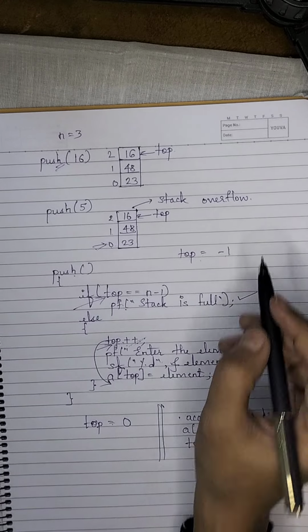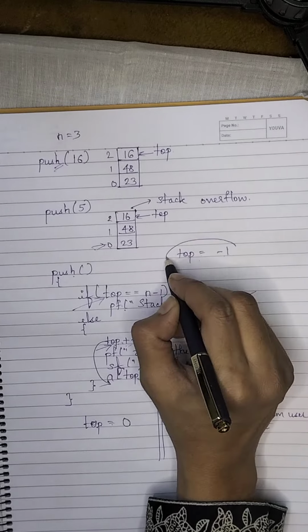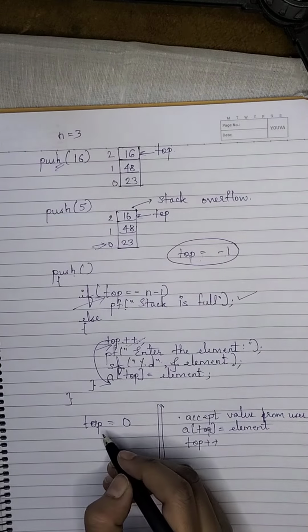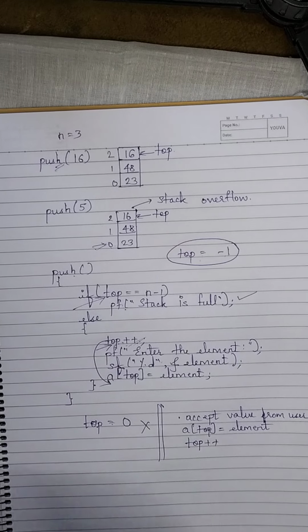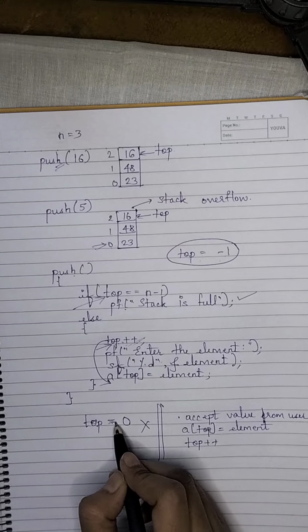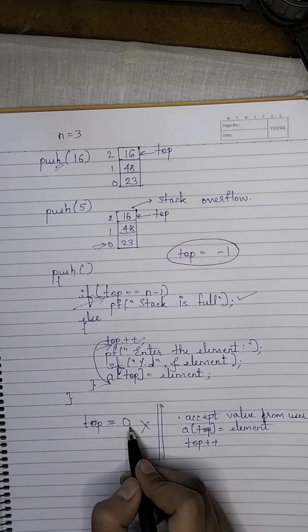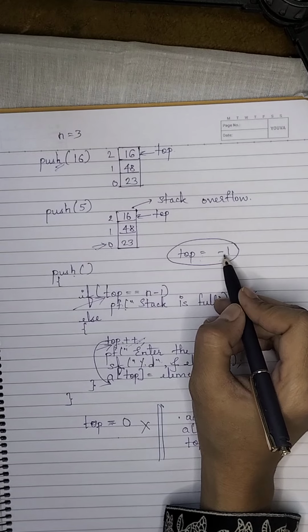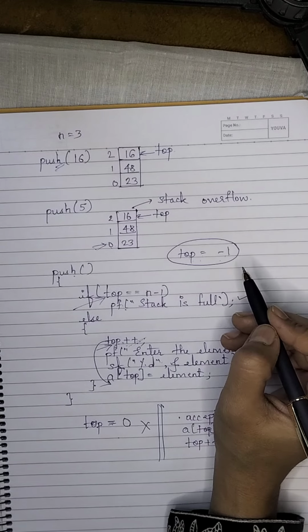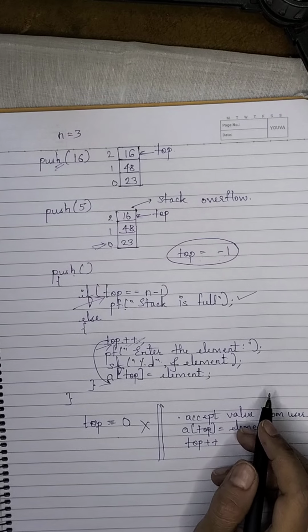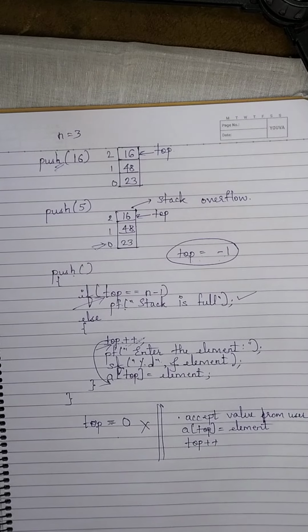But universally top is always considered at -1th position. So do not go with top is equal to 0. It is also correct, but universally we do not go for top is equal to 0. We always have top initialized to -1th position only. Getting? Okay. Now let's move on towards the second operation, and that is pop operation.